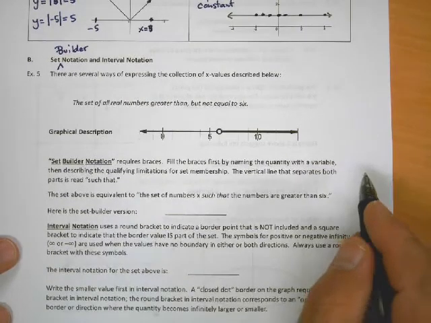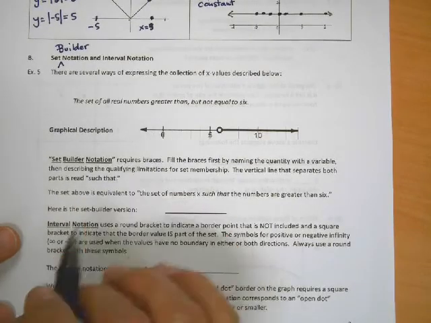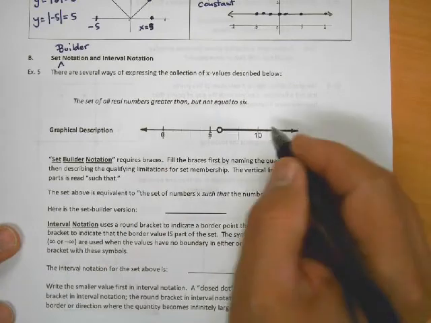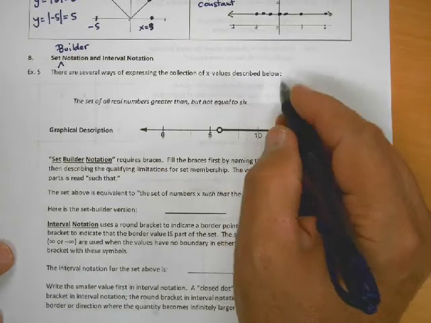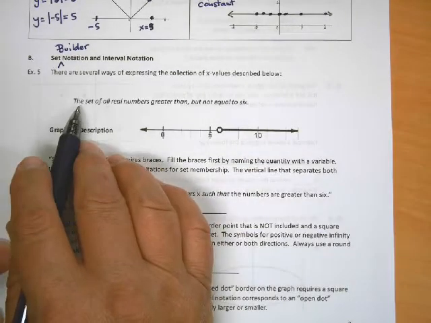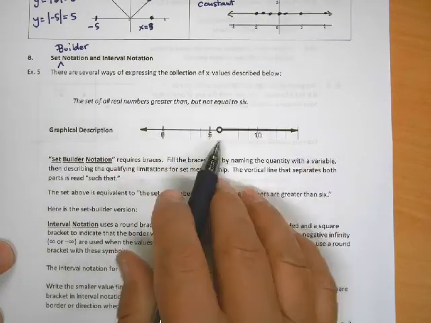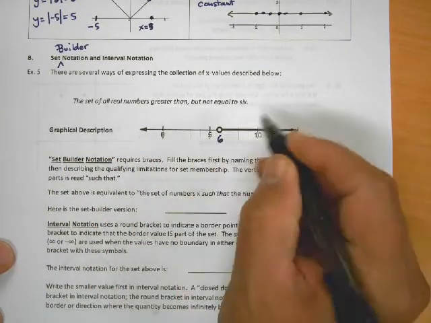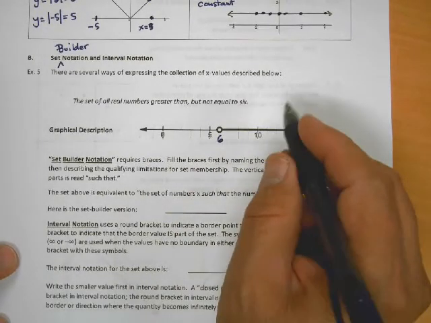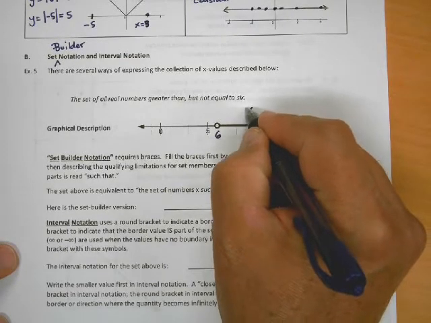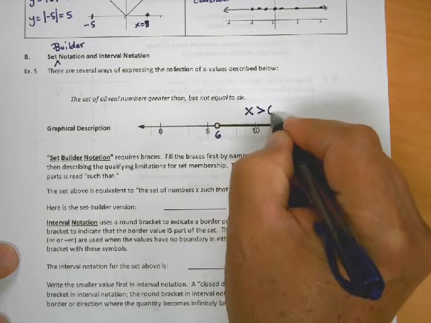So let's start with set builder notation. It requires braces, sets require braces. But you're going to start by just naming the part of the line that's shaded here like you would do in, say, elementary school. And what I've got here is a set of all real numbers that are bigger than or greater than but not equal to 6. And so you can see I put an open dot at 6 to indicate that it's not part of the graph. Alright, so we would say in elementary school the x values that are shaded here are the numbers that are bigger than 6.